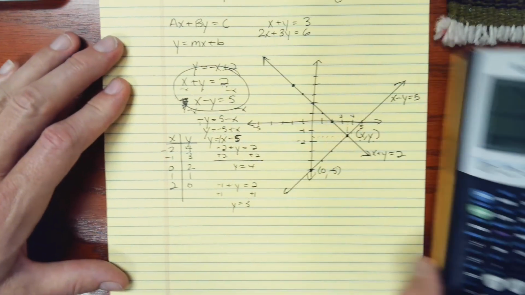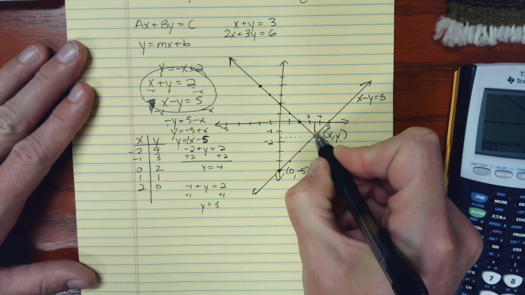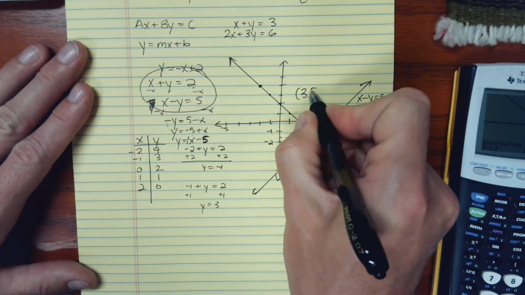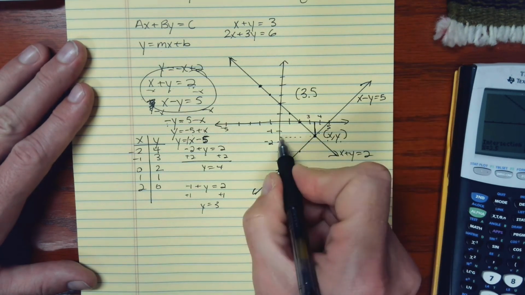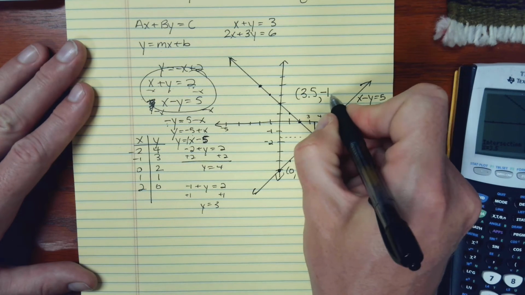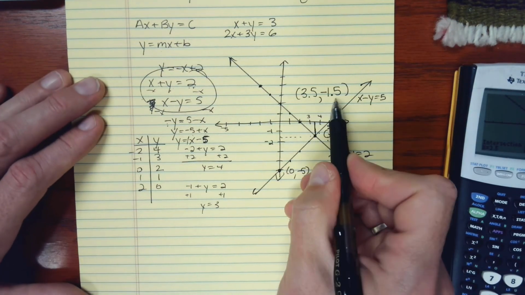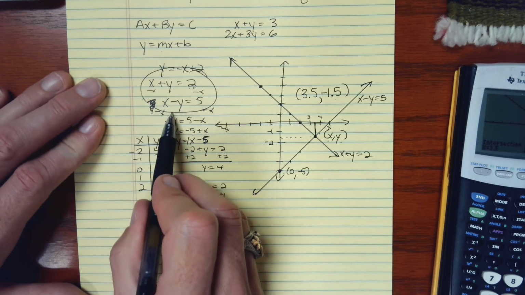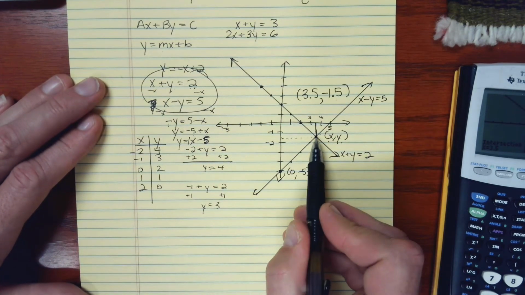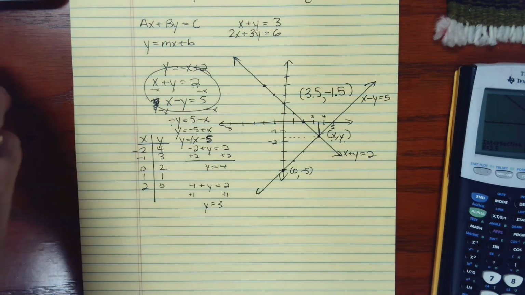And really that matches up pretty well with the drawing I had. I had estimated that this was between 3 and 4. It turns out it's 3.5, and the y-coordinate was between -1 and -2, and it turns out it is actually -1.5. So this is the solution to this system of linear equations. It's the ordered pair, the coordinates for where the two lines intersect.